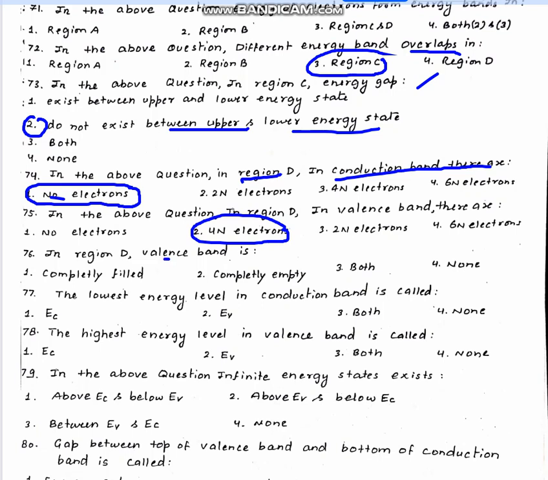Next is valence band. So valence band is completely filled. The lowest energy level in conduction band is called EC, and the highest energy level in valence band is called EV. Next is, in the above question, infinite energy states exist above EC and below EV. So there exist obviously below EV and above EC. One is correct over here, as infinite states exist above EC and below EV.